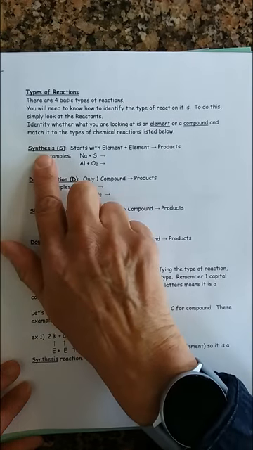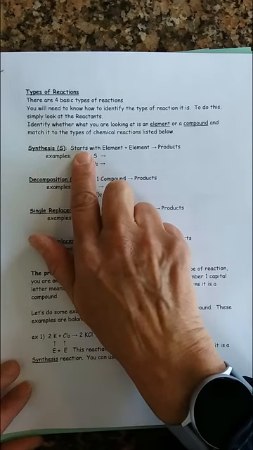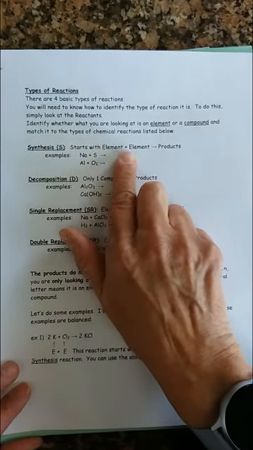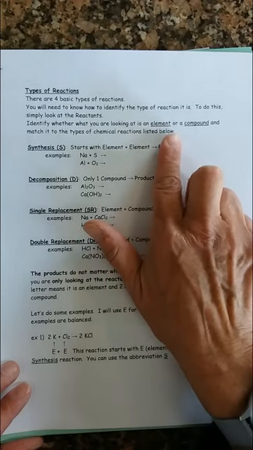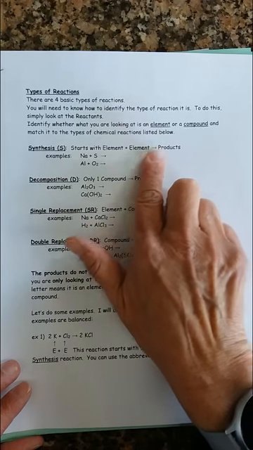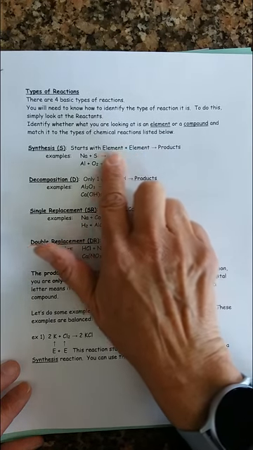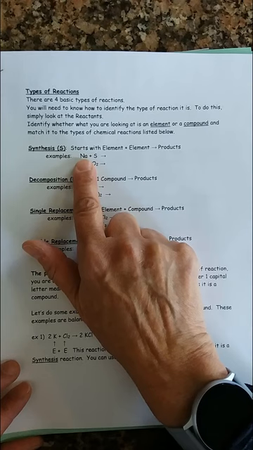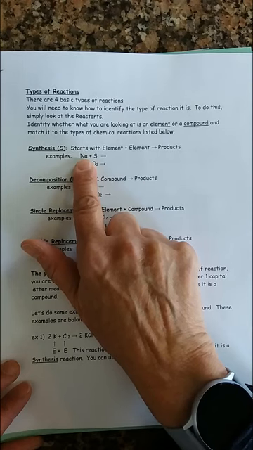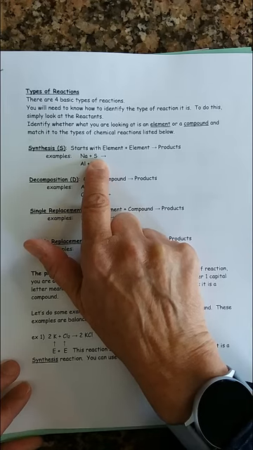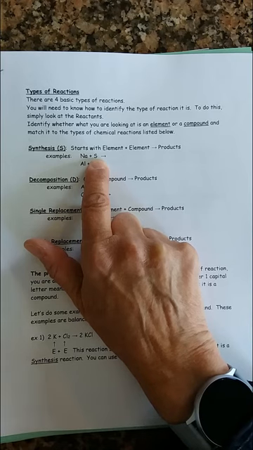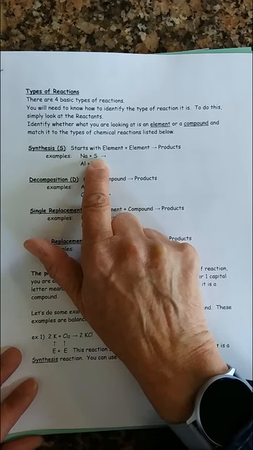So now let's look at synthesis. If it's a synthesis reaction, then the reactants will start with element plus element. The only thing they can do is come together to form a product. We don't look at the products. The products don't matter to us. We're only looking at the reactants to identify. So here I gave you two examples: Na, one capital letter, element, plus S, one capital letter, element. So that's a synthesis reaction. I don't really care what goes on the other side. If I'm just trying to identify the reaction, it doesn't matter, okay?